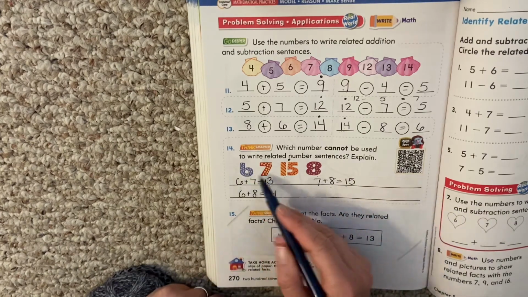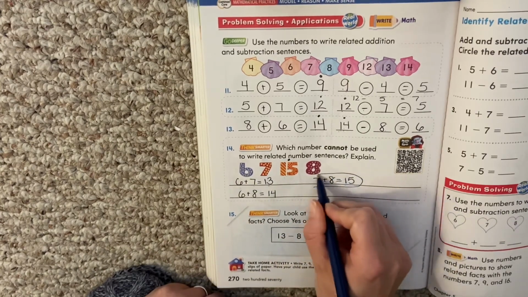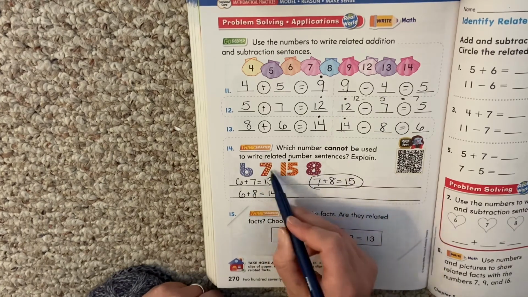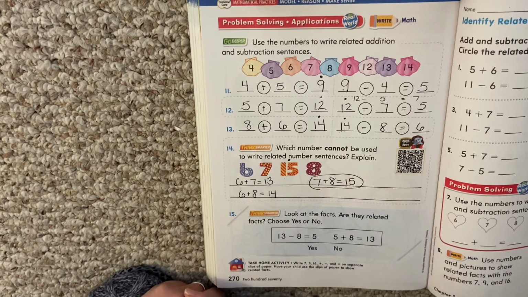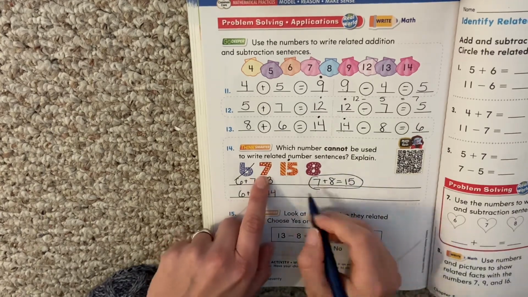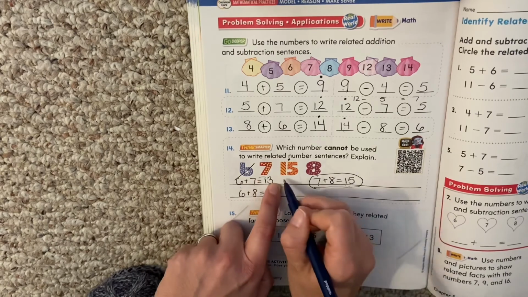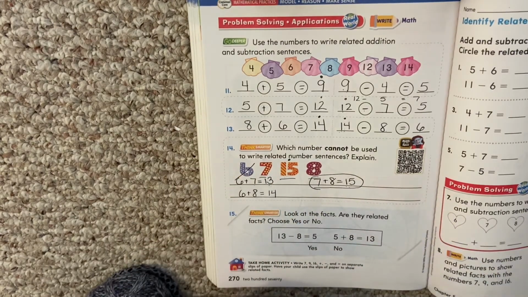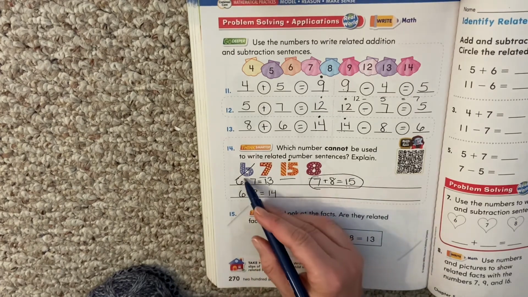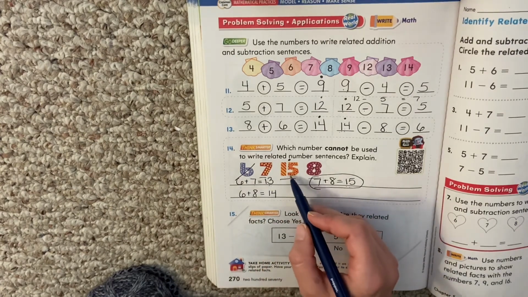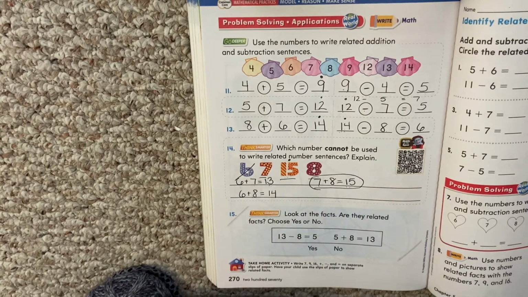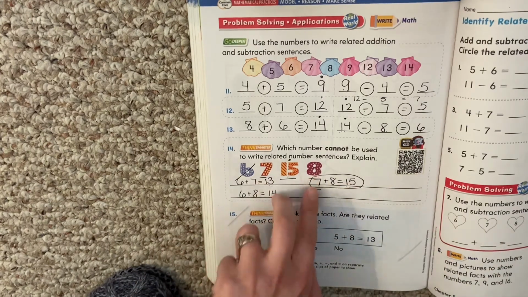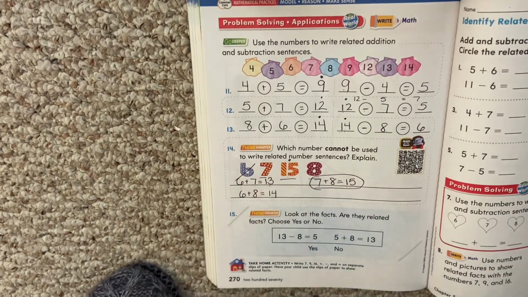What number, if this works, what number is not in here? What number should we cross off? 6. We need the 7, we need the 15, and we need the 8. We don't need 6. Why don't we need 6? Because no matter how we add 6 together, it never equaled our big number. We only can use the 7, the 8, and the 15 because together they equal the big number.